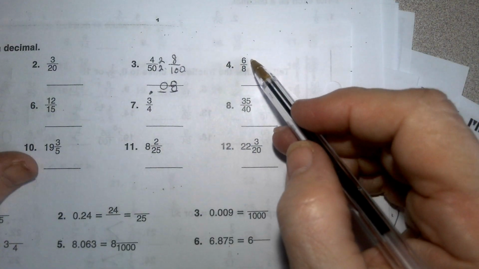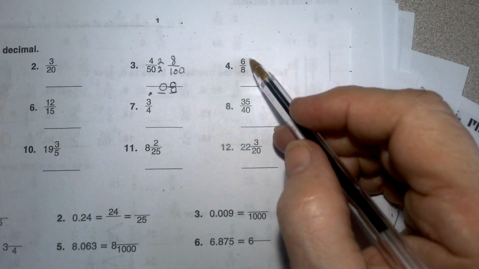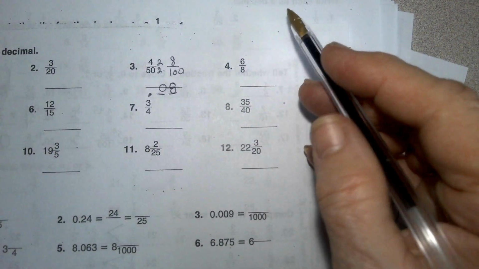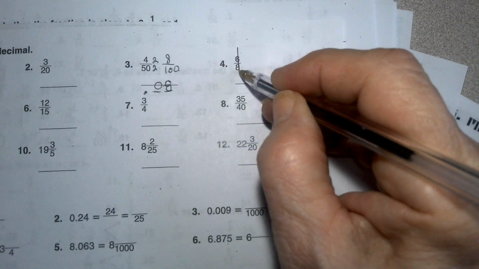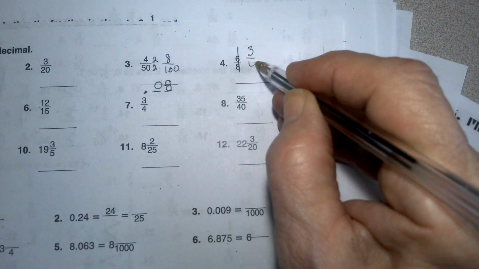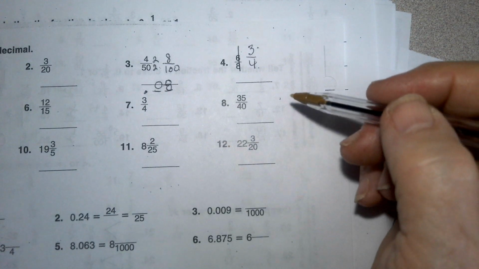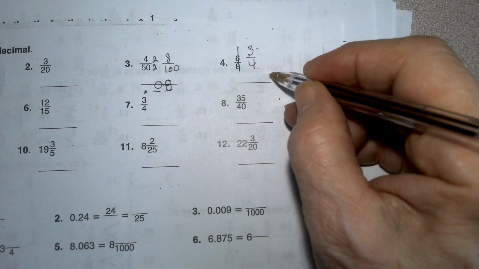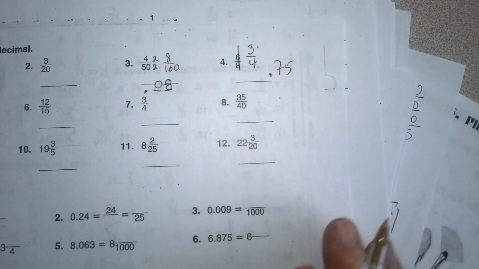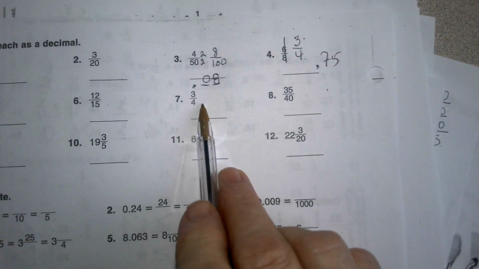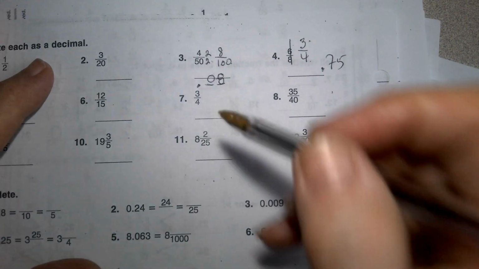Now this one, can I reduce this first? Yes. Cut it in half. So that's going to be 3 over 4. What's 3 out of 4 quarters? 0.75. Oh, in fact, here's the same thing. 3 out of 4 quarters, 0.75.